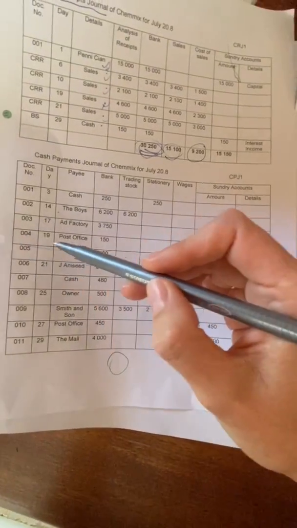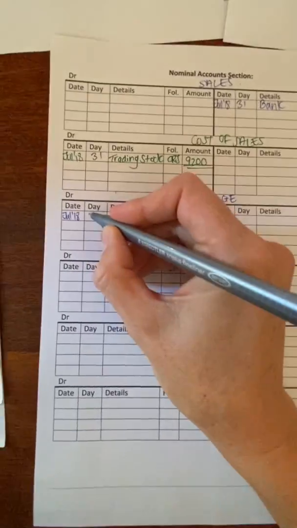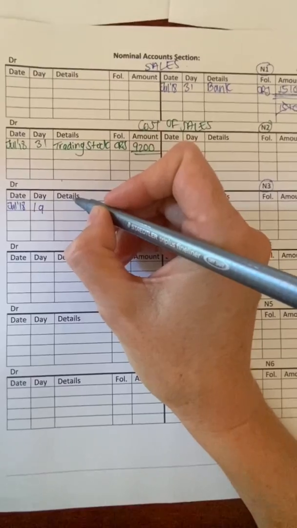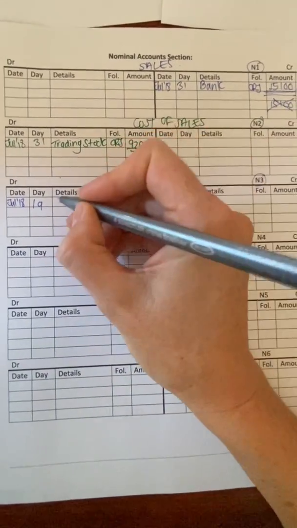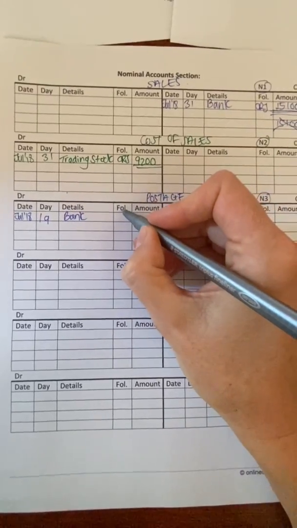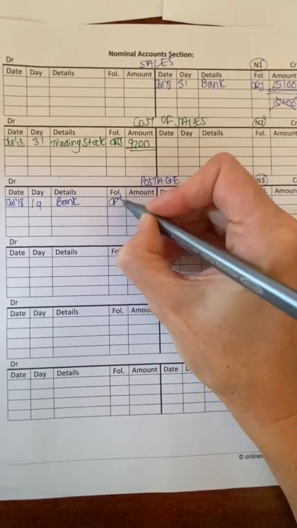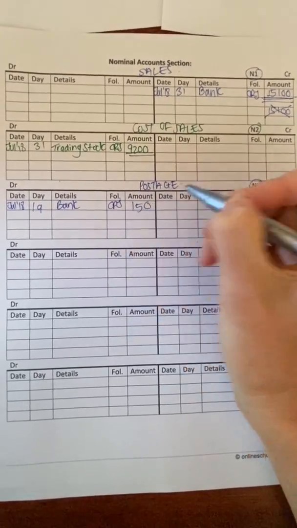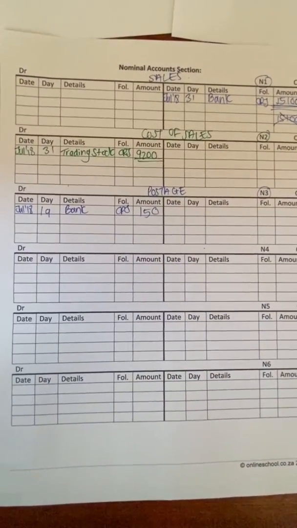So I must then take the date for the first transaction, which we see was the 19th of July. My details, my contra account: how did I pay for this postage? The money came out of my bank account. The folio is that I got this information from the cash payments journal, and that first transaction on the 19th of July was in the amount of 150 Rand.